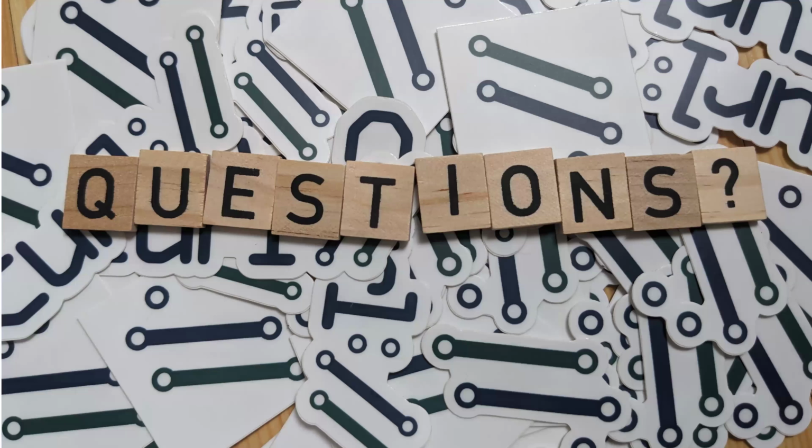So I got a question here. I'll read it out loud. Could you briefly describe a common use case for the multi-socket interface and how it differs from using the normal multi-interface that you showed?